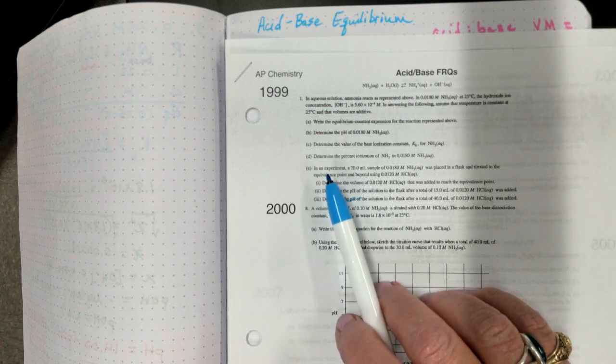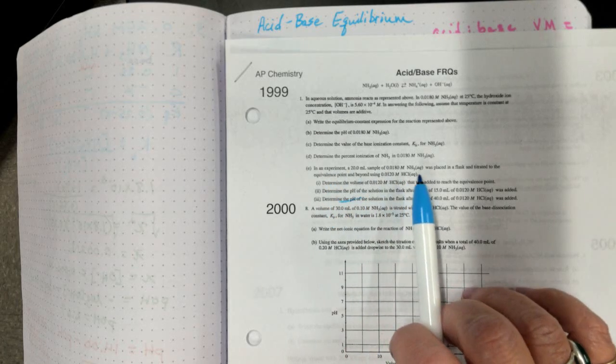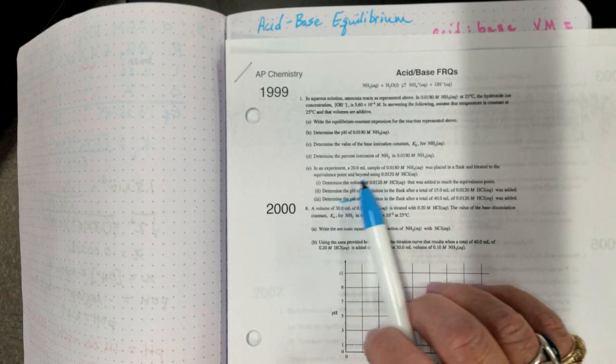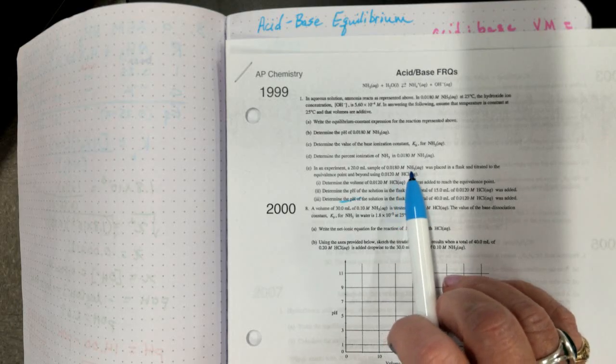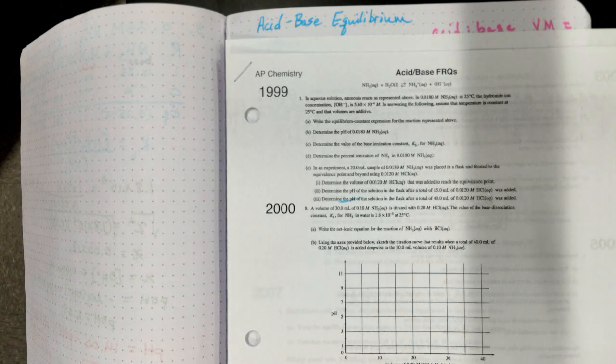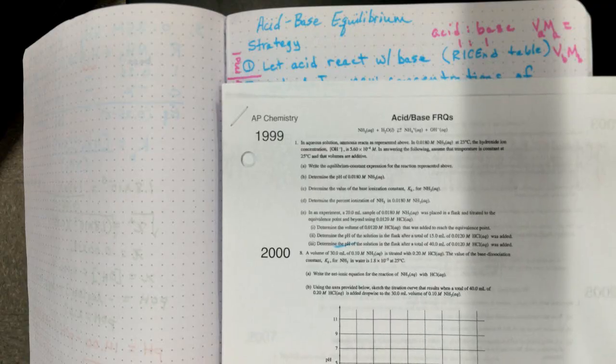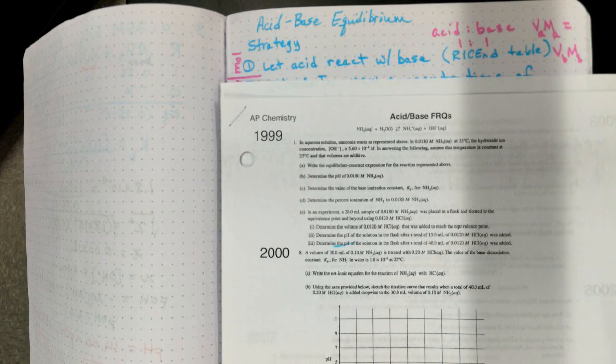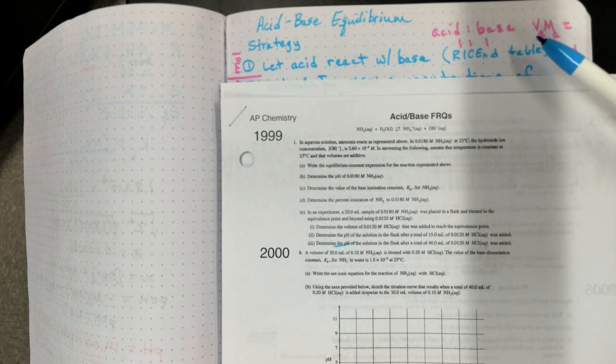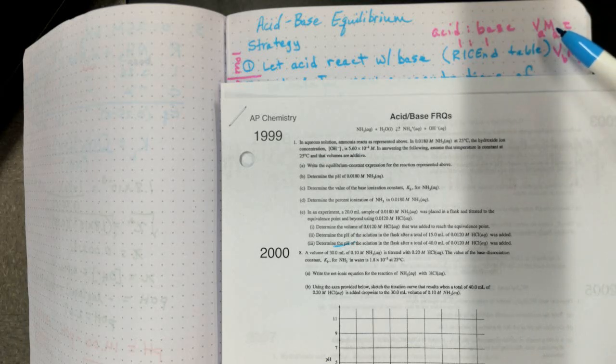Let's first figure out how to strategize to solve these kind of problems when we add an acid to a base. Well, the first thing we have to do, and if you look in your book, it gives you really good strategies. You have to let the acid react with the base. It is not an equilibrium. It is simply a stoichiometry problem in solution. So how do we get moles in solution? Boom. Volume times molarity. As long as they're giving you a volume and molarity, you can get moles or millimoles.